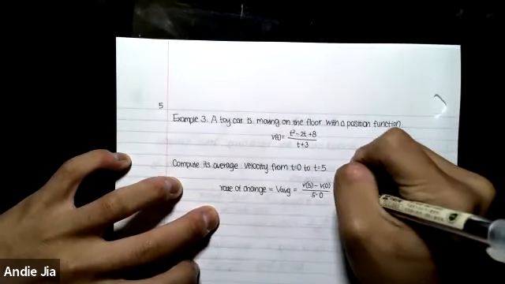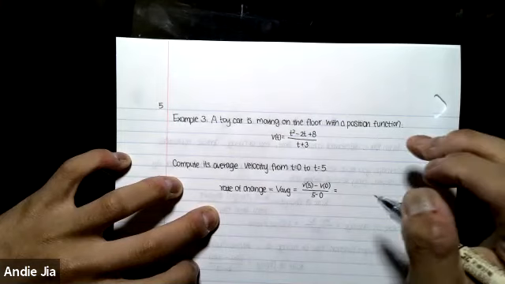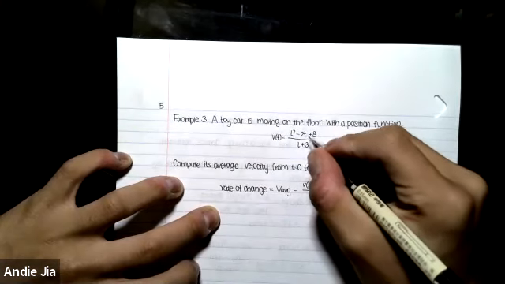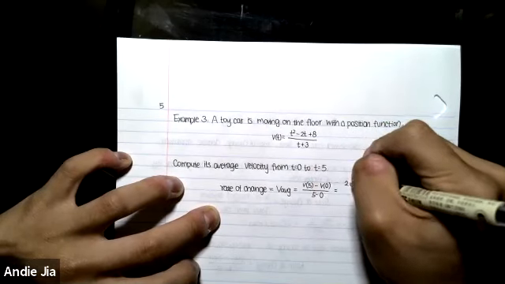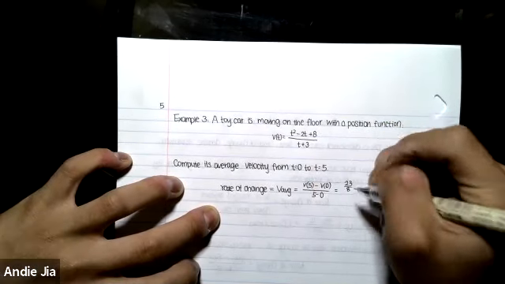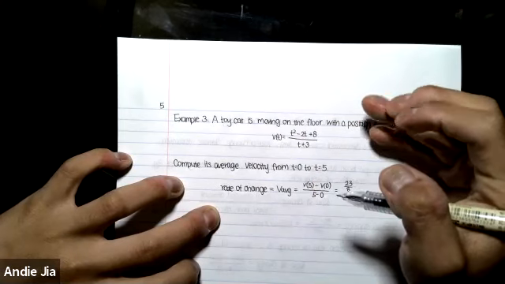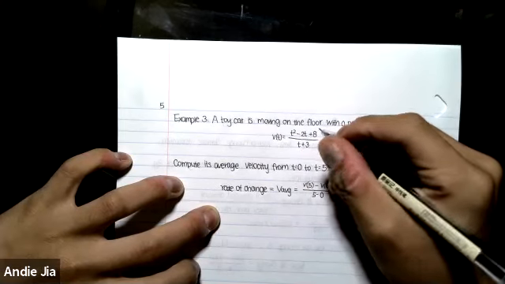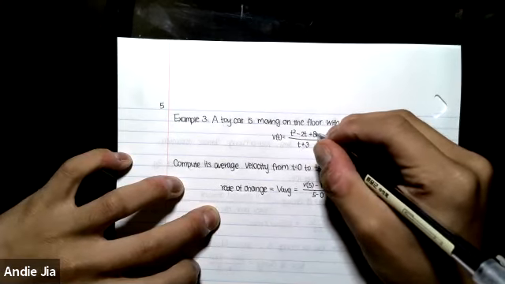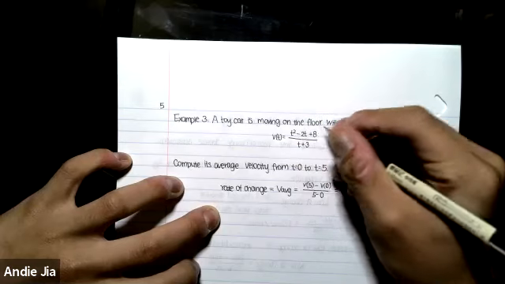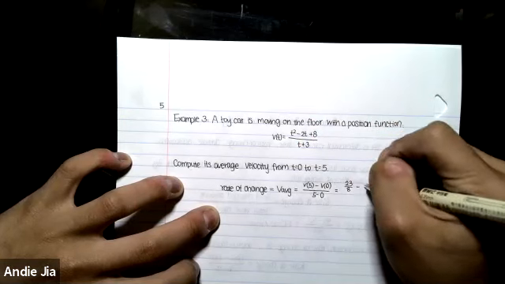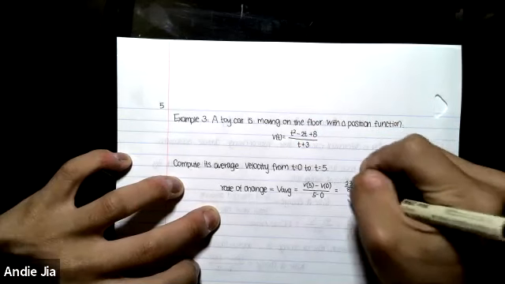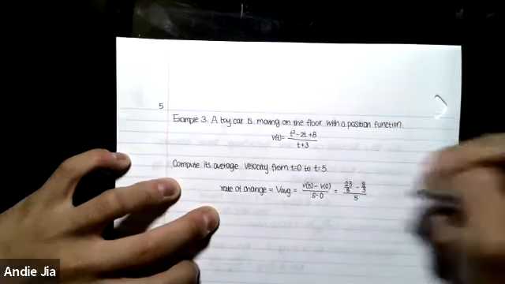And we have s(5): 25 minus 10 plus 8 over 8, minus 0, it is 2 minus 8 over 3, over 5.